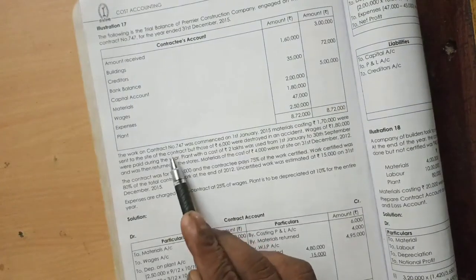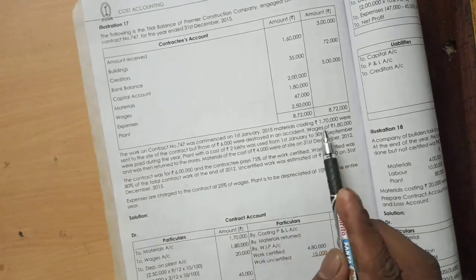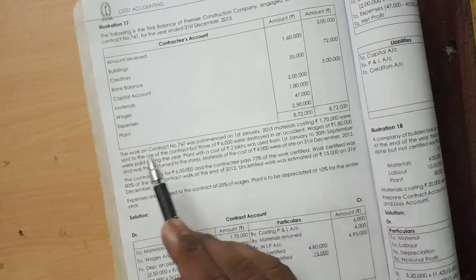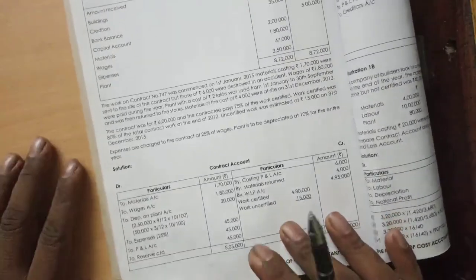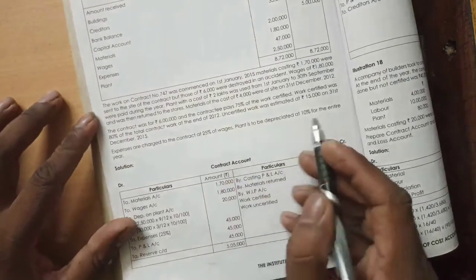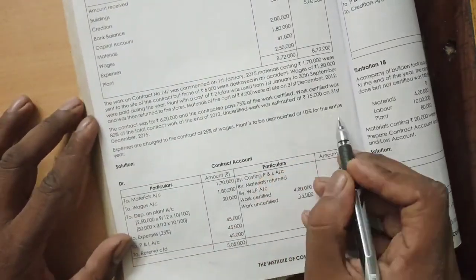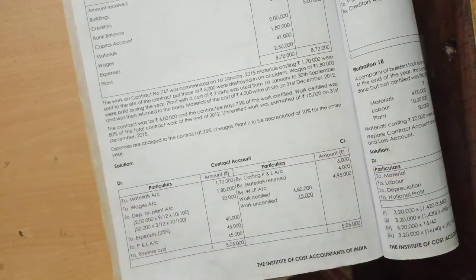The contract number 747 commenced on 1st January 2015, with materials cost 7,70,000. So here we see the general materials account. Expenses are charged at 25% on wages. Plant is to be depreciated at 10% for the entire year. So for the entire year we calculate 10%.